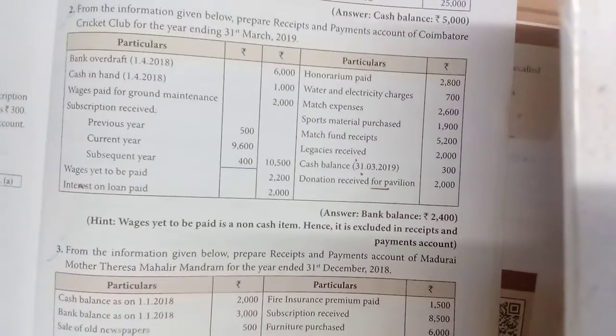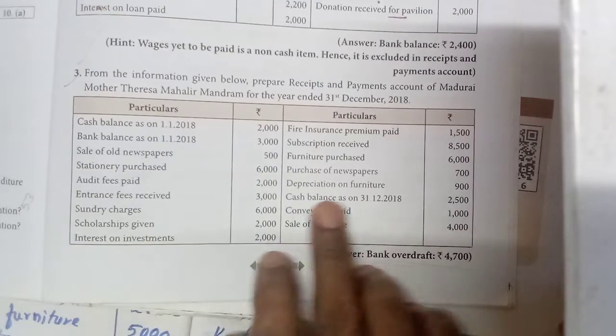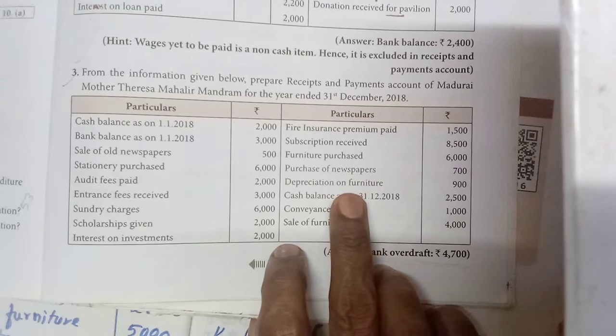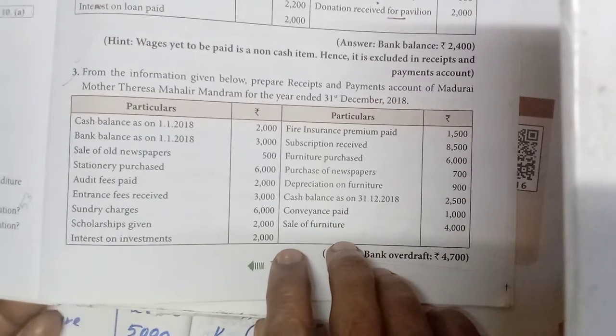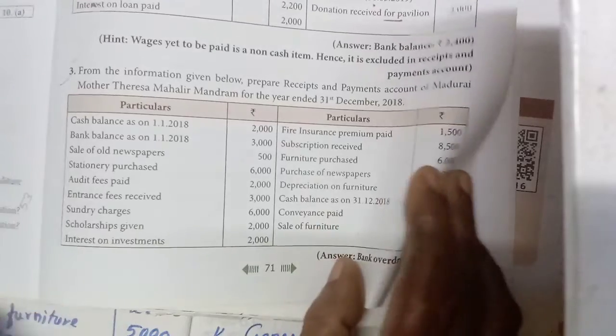Okay. In the third problem, here depreciation on furniture. This one will not come. Okay. Or any depreciation, then outstanding. Okay. This and all should not be entered. Okay. They are non-cash items.